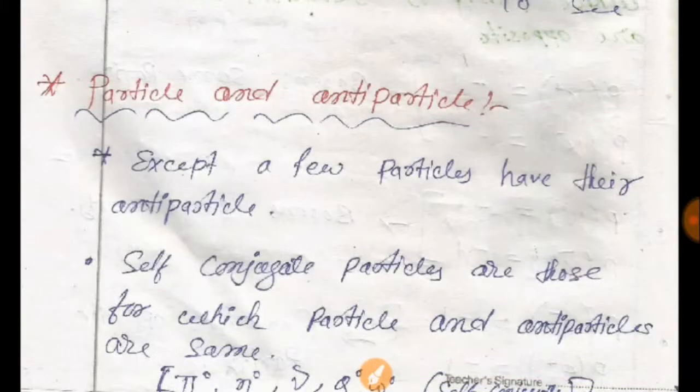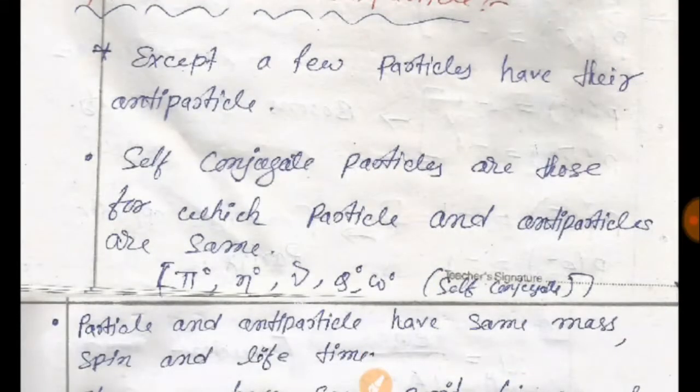Another topic is particles and antiparticles. What are the similarities and differences? Except for a few, particles have their antiparticles. Self-conjugate particles are those for which the particle and antiparticle are the same: pions, eta, quarks, W bosons, and neutrino.